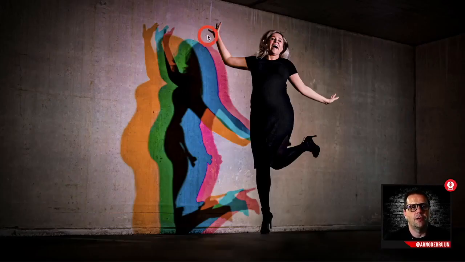This is a special image for you. We will explain this RGB light technique in another lesson later, but you can also create the same shadow on the wall with only one speedlight.